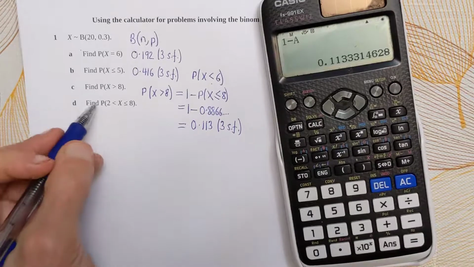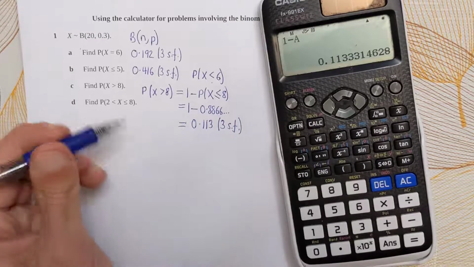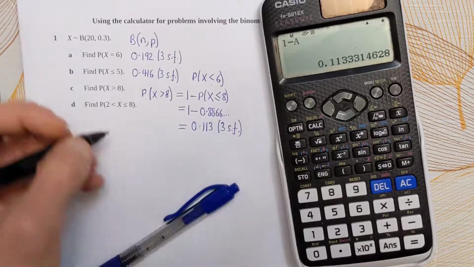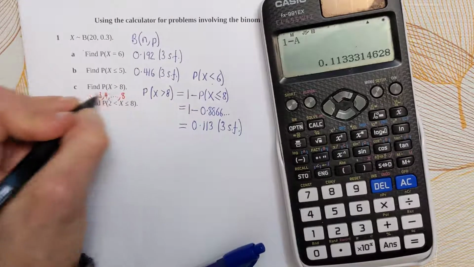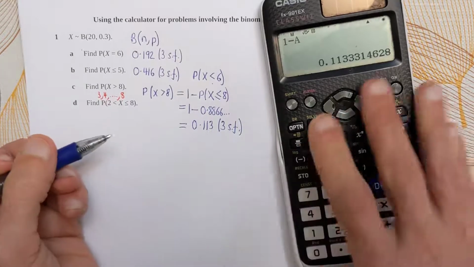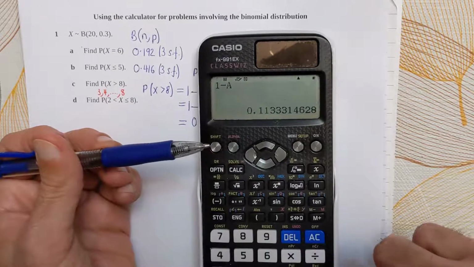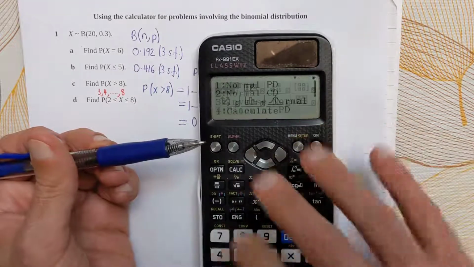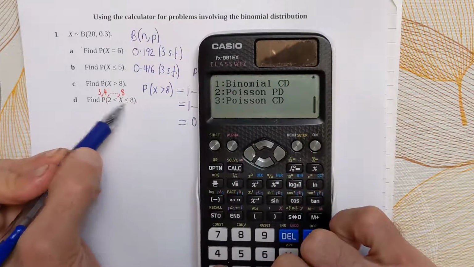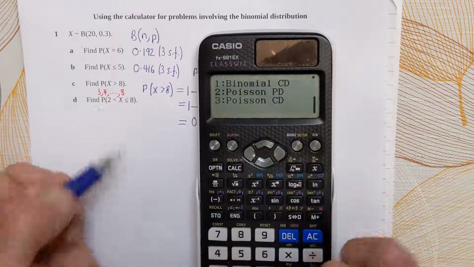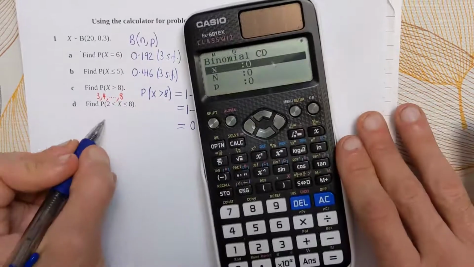For part D, we want the probability that X is greater than 2 but less than or equal to 8. This means X can be 3, 4, all the way up to 8. Again, we have to do something here because the cumulative distribution function of the calculator can calculate only from 0 upwards, not from another number upwards. So after we choose the option and variable, we have to do as follows.